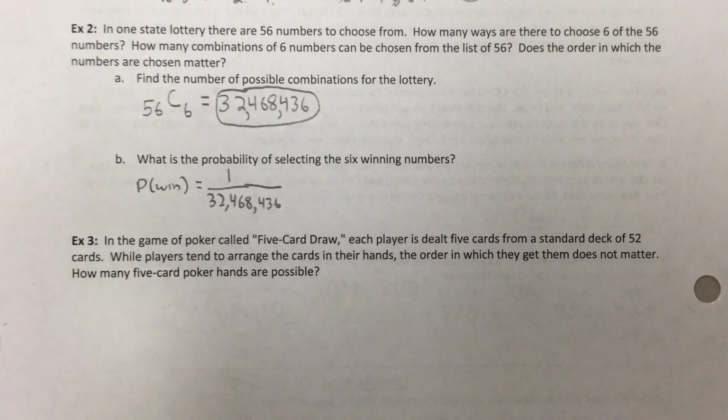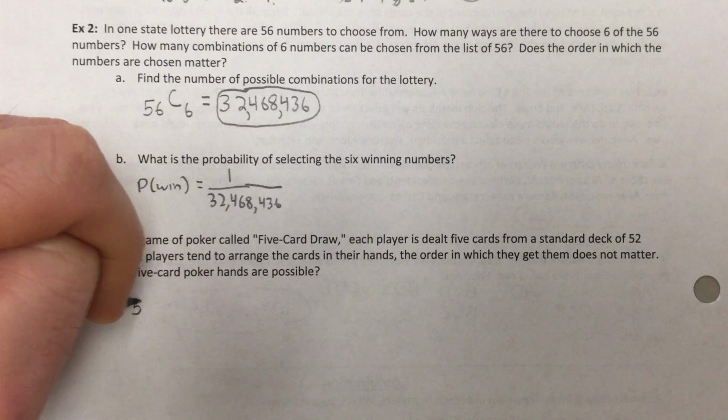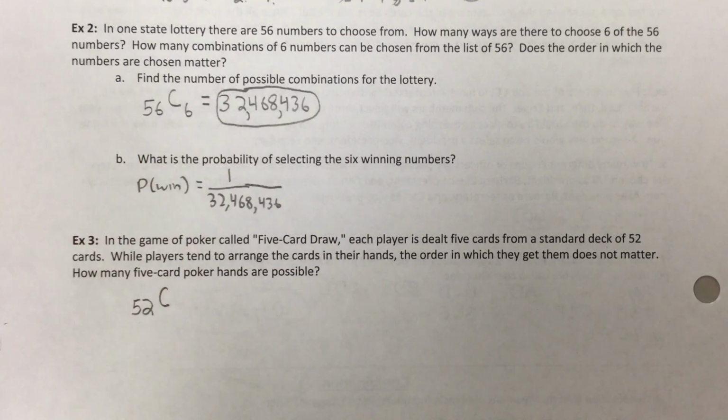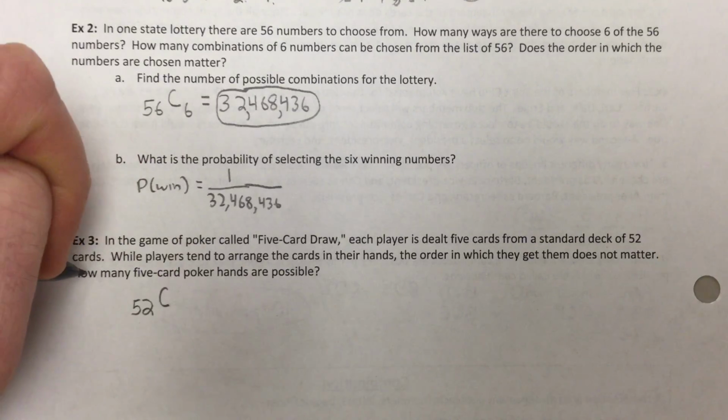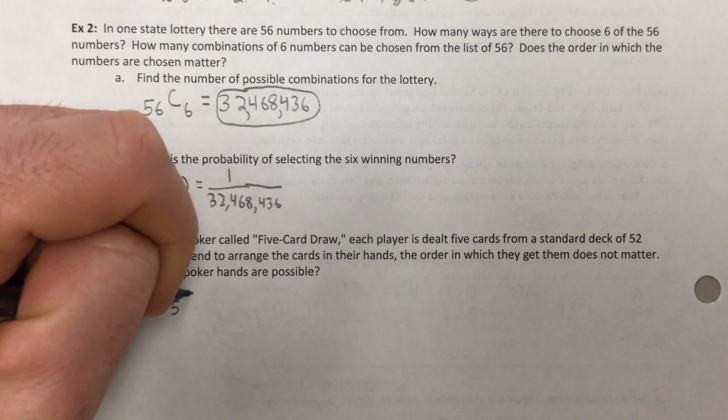So that means that this playing cards is a combination because the order in which you get those cards does not matter. So we want to know how many 5-card hands are possible. We have 52 cards to choose from. It's a combination because order doesn't matter and there's only one of each card. And we are choosing 5 of them.